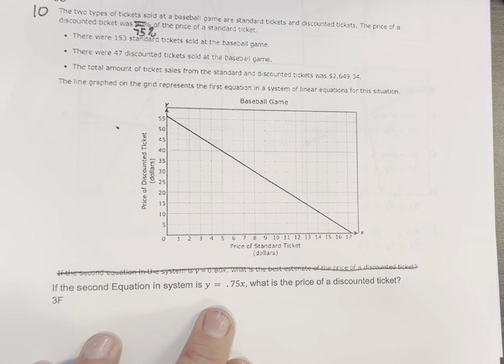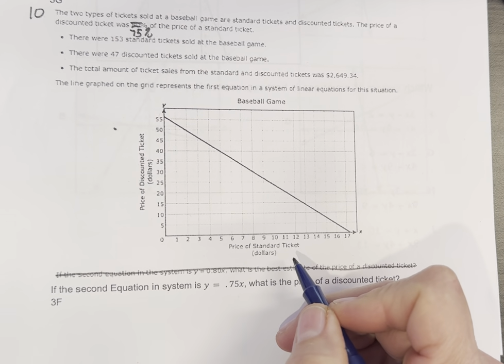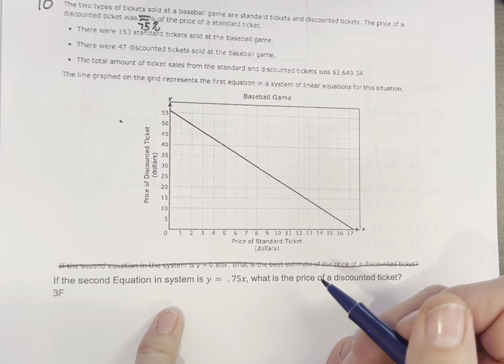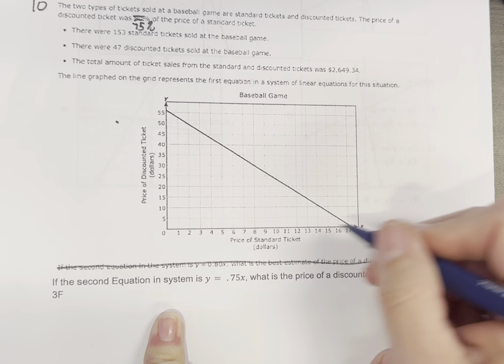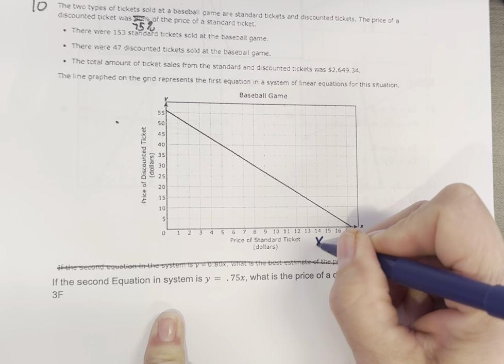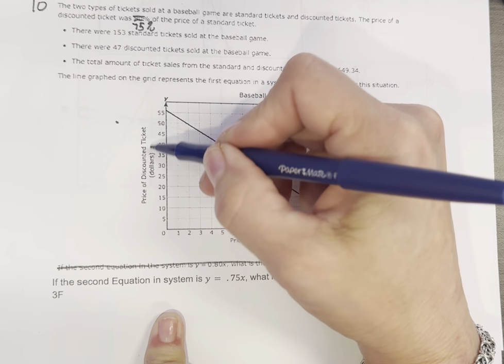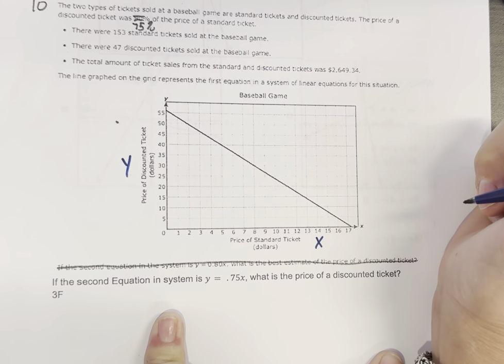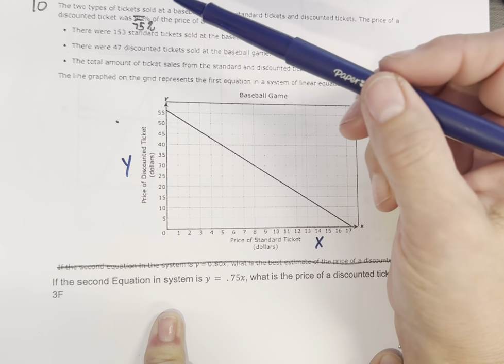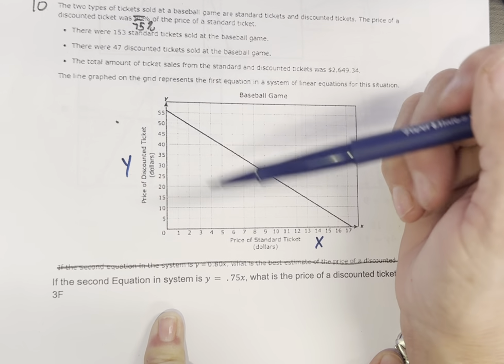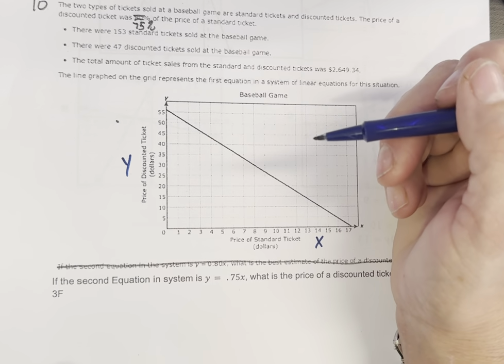0.75x. And so you look at your graph, and the graph has your standard ticket as the x-axis. So x equals your standard ticket and y is your discounted. And the other equation they give you, you have to get the numbers out of the problem. So you have 153 standard tickets.